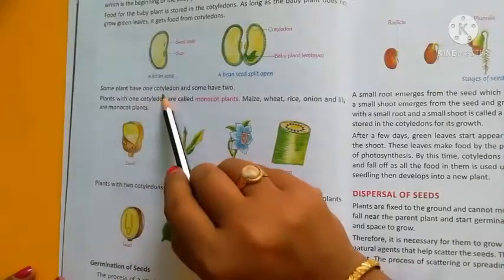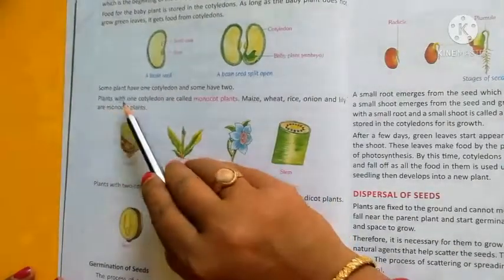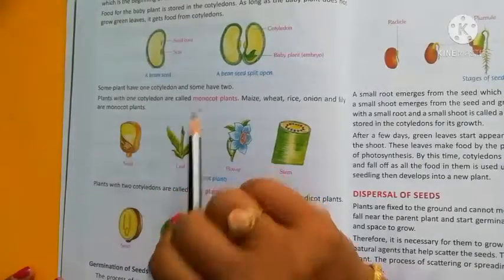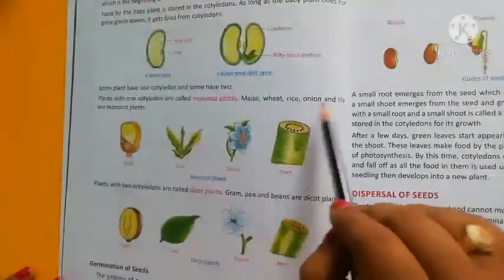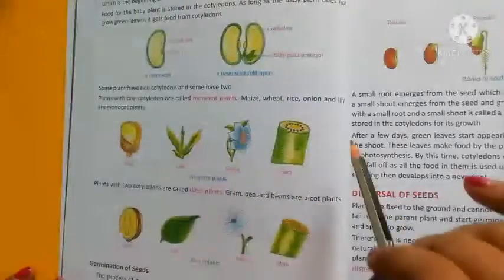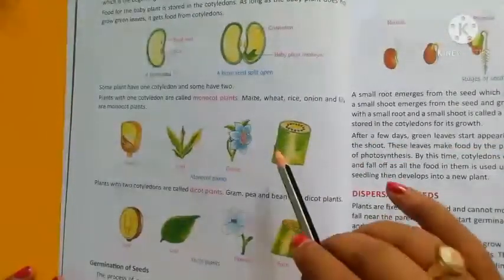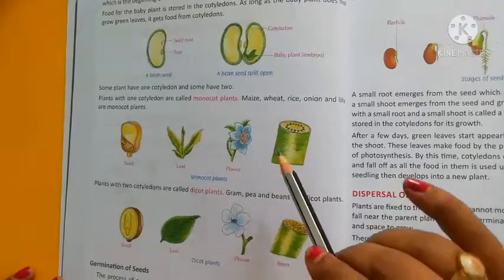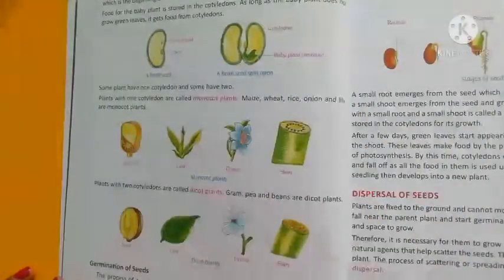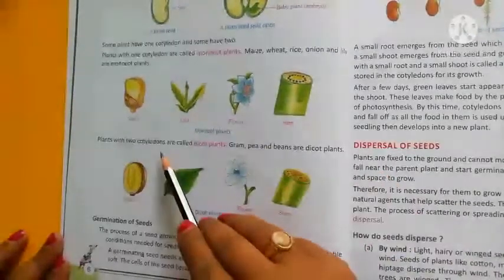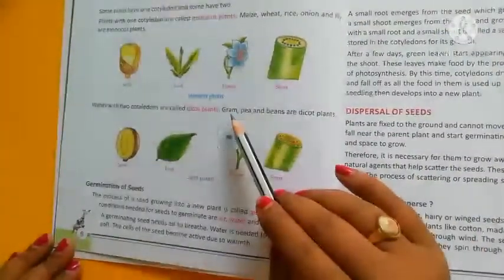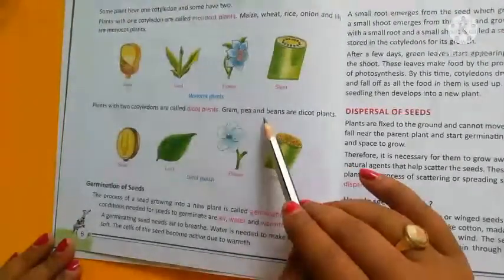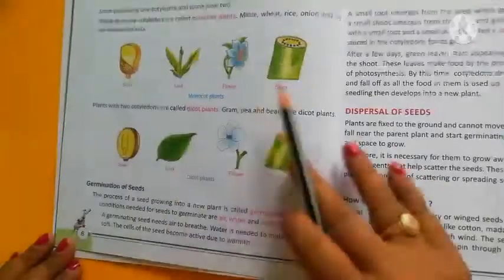Some plants have one cotyledon and some have two. Plants with one cotyledon are called monocot plants. Examples are maize, wheat, rice, onion, lily. Monocot plant means plant whose seed has only one cotyledon. Now, plants with two cotyledons are called dicot plants. Examples: gram, pea and beans are dicot plants.